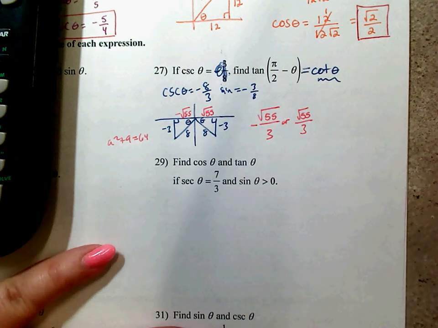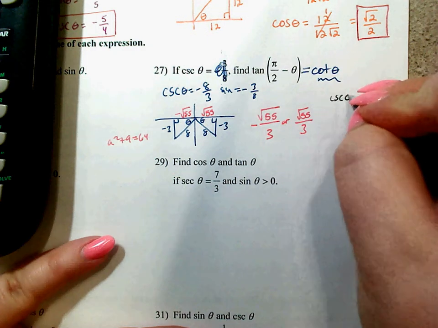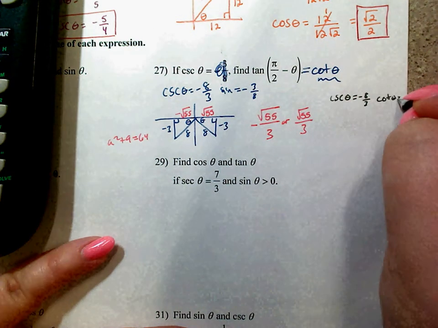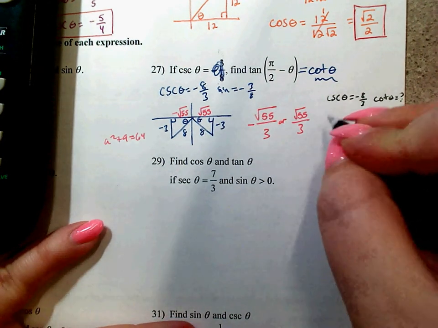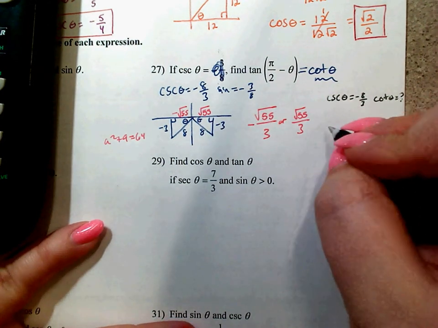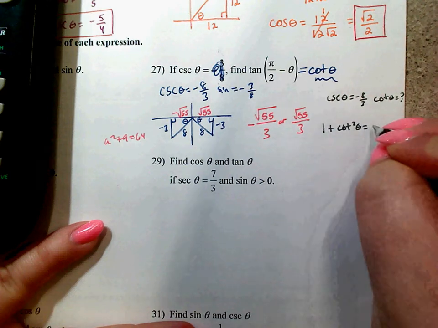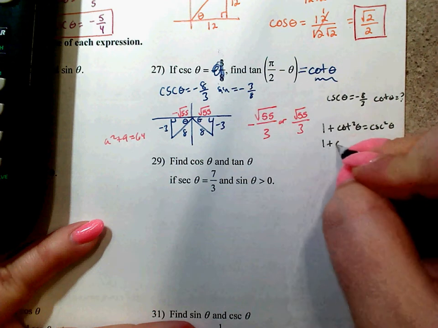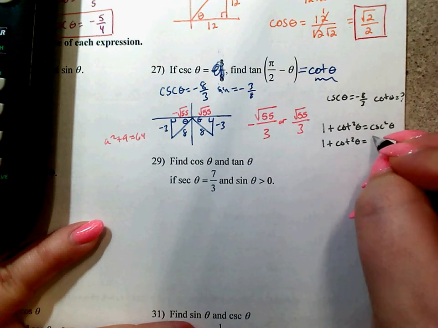My other option is knowing my Pythagorean identities. I've got cosecant, so cosecant of theta equals -8/3, and I want to find cotangent. Well, that's a Pythagorean identity. I know that 1 plus cotangent squared equals cosecant squared. So 1 plus cotangent squared equals (-8/3) squared, which is 64/9.